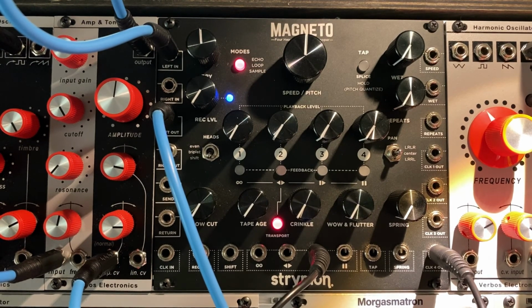I never made it as a guitar player, so I'm not gonna really make it as a modular player, so whatever. But it's fun. Anyways, so I hope that made sense. We're gonna play a little bit.